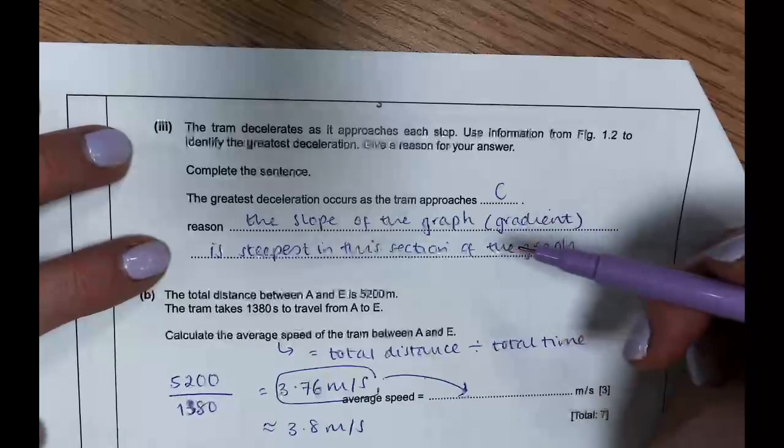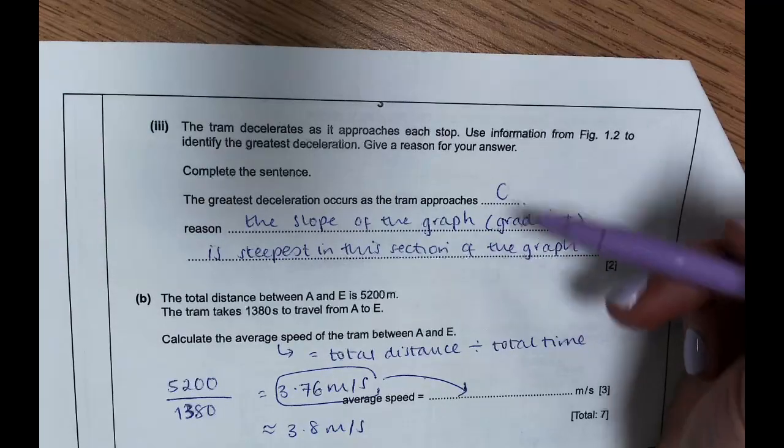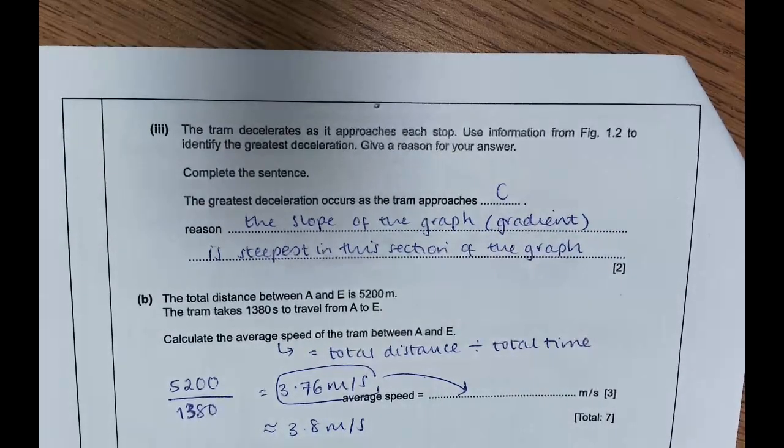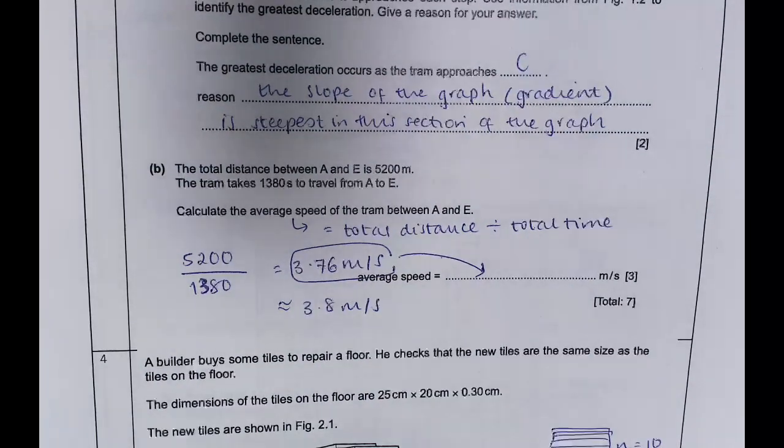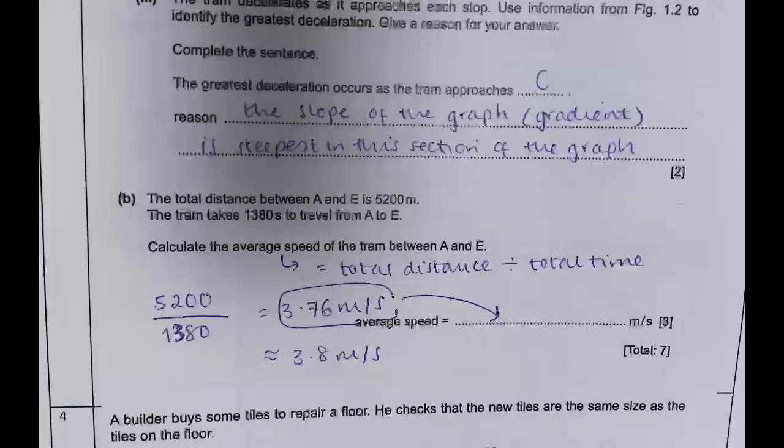Okay, and so to go back, you just needed to say the greatest deceleration occurs as the tram approaches C because the gradient is steepest in this section. The total distance between A and E is 5,200 metres.